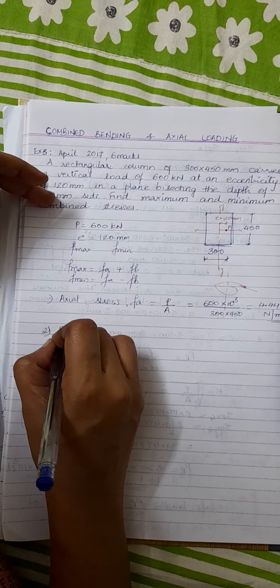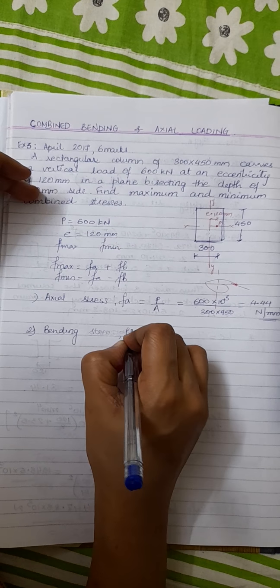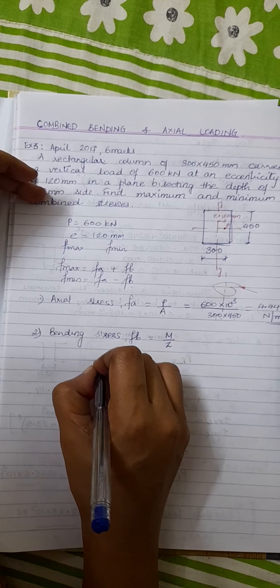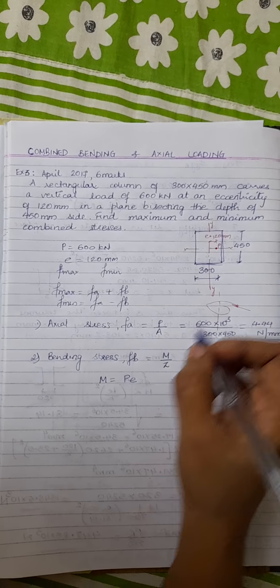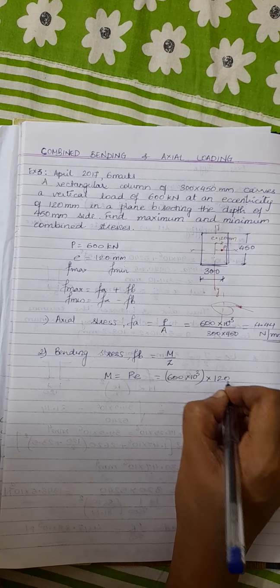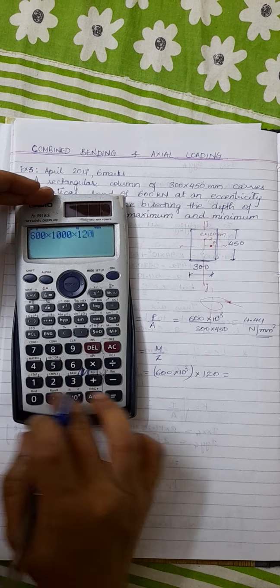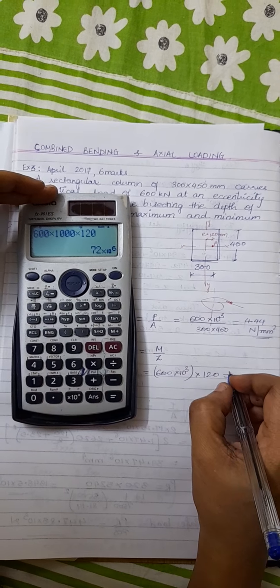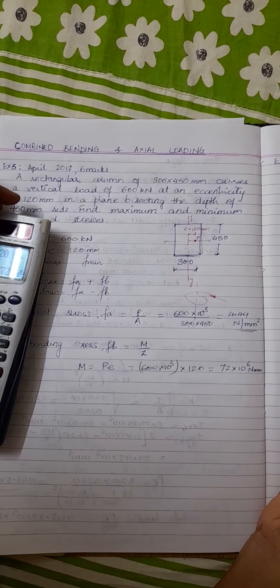Second one, bending stress. Bending stress FB is equal to M by Z. So what is M? M is P into E. Load 600 into 10 cube, into eccentricity 120. This is 72 into 10 raised to 6 Newton millimeter, because this is moment.